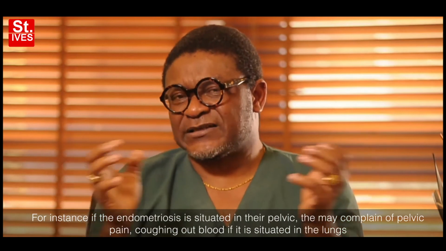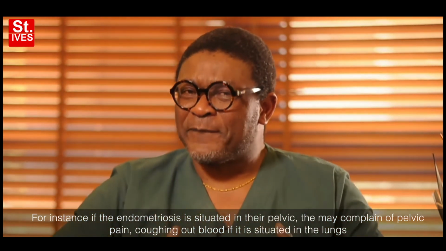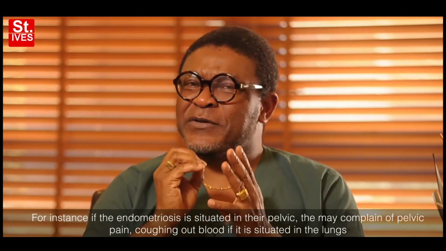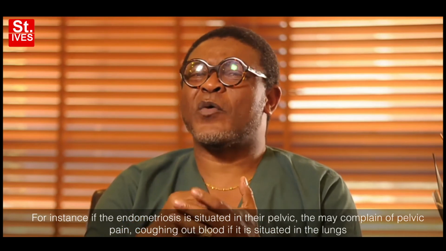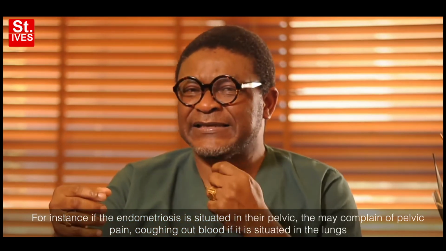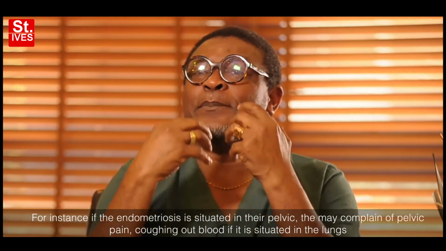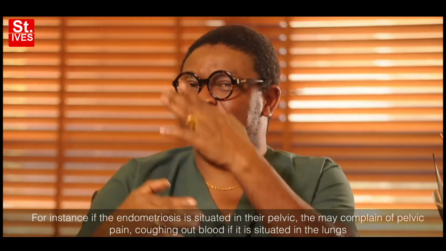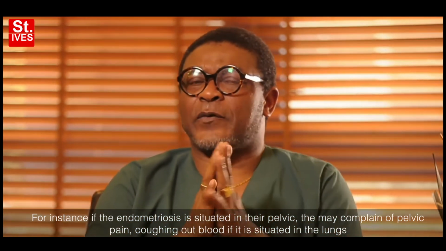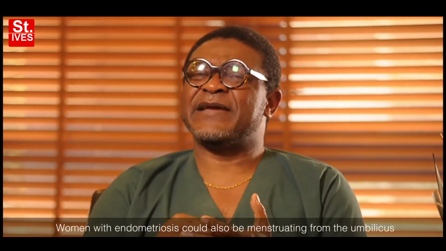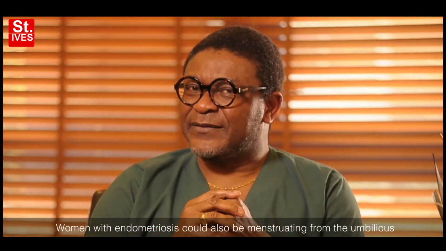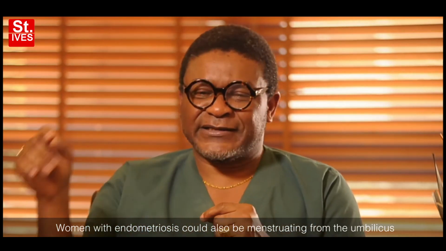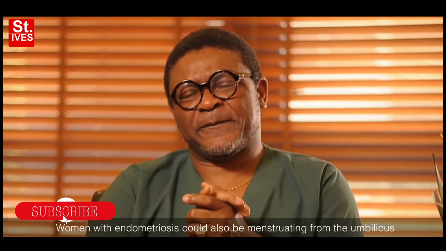For example, if the endometriosis has formed a cyst on the ovary, they might complain of pelvic pain. If the endometriosis has deposited blood in the lung, the woman might complain of what we call hemoptysis every month. That is, when she coughs, she sees blood in her sputum every month, and it follows her menstrual cycle. There are some women who, every time they are having their menstruation, bleed from the umbilicus, which shows that there are endometriotic spots in those areas as well.